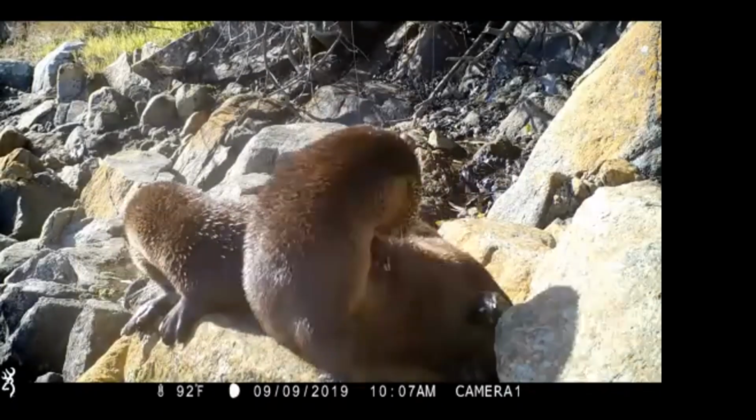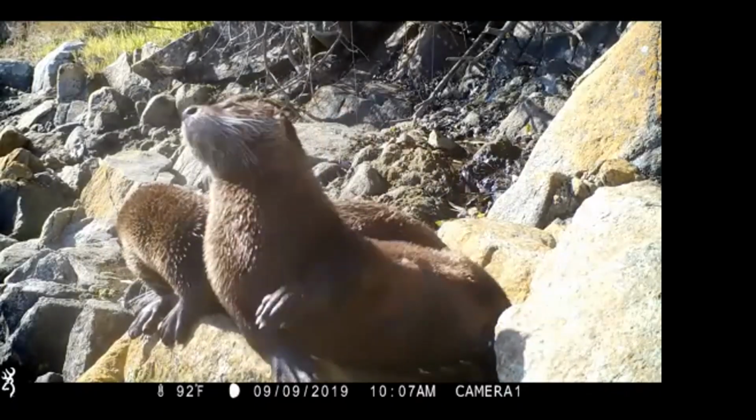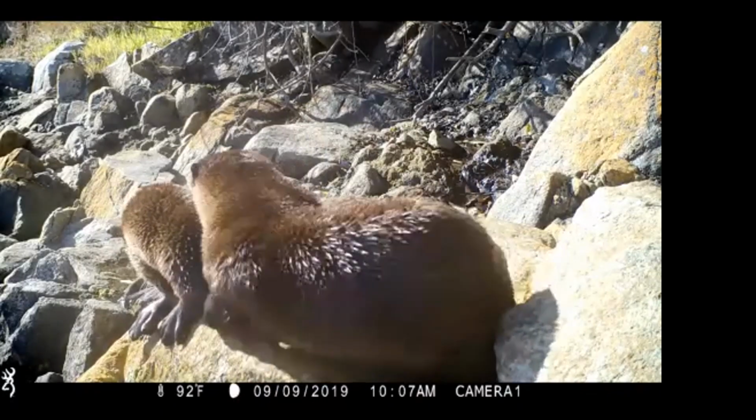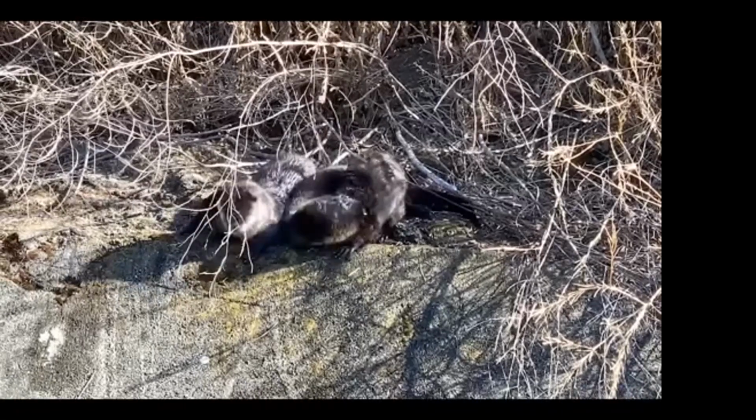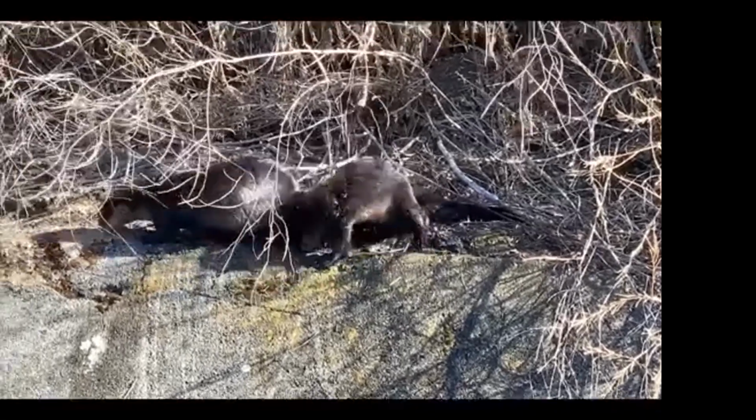Once you have your camera up and it's taking pictures or videos, make sure you check it. You can check it every day, you can check it once a week, but check it and keep a record of what you get on your camera.